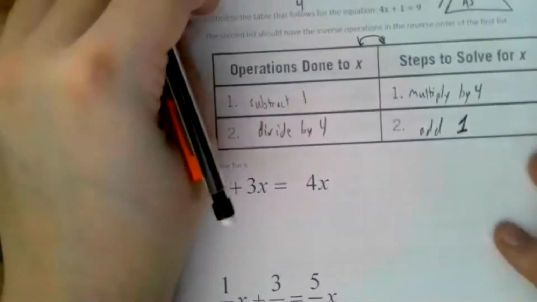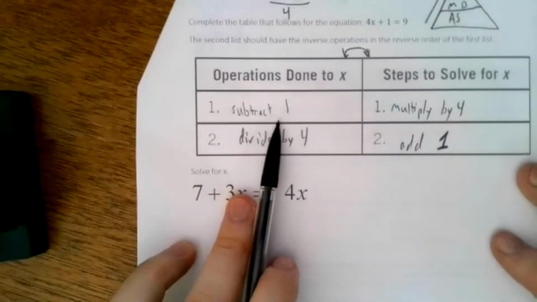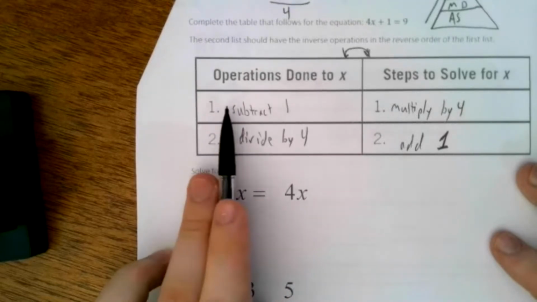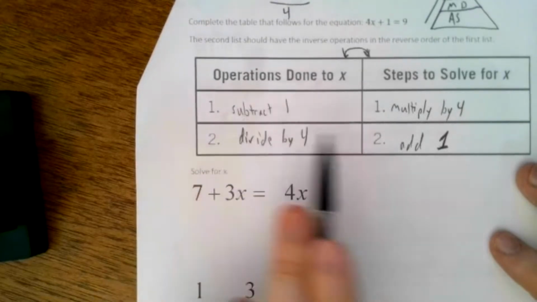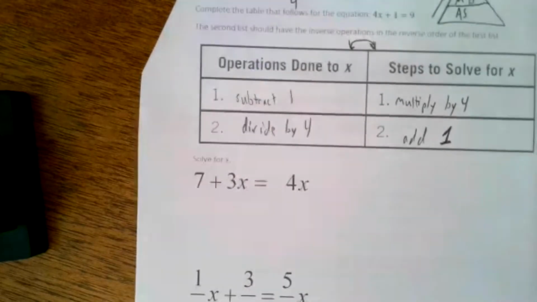So if we're ever going backwards, let's say if we're building up our equation, we would just do the inverse operations, and we would do that in reverse order. So when we subtract 1 here, that's our first step. The inverse is adding 1, and that will always be our last step if we're going backwards.